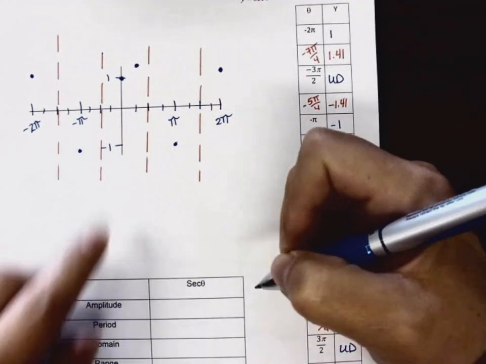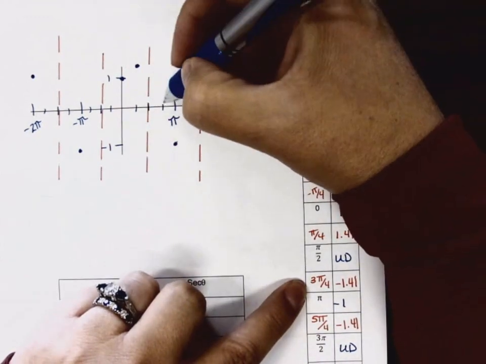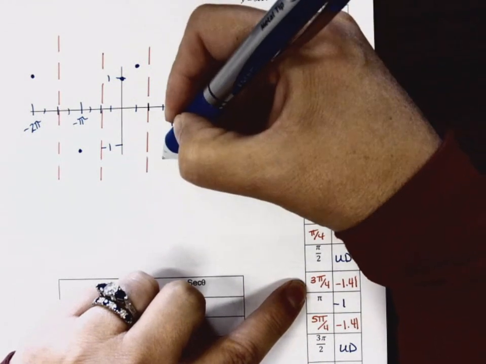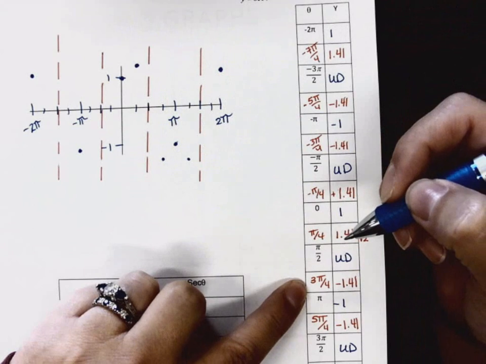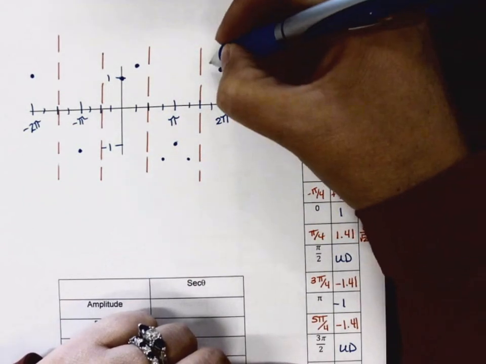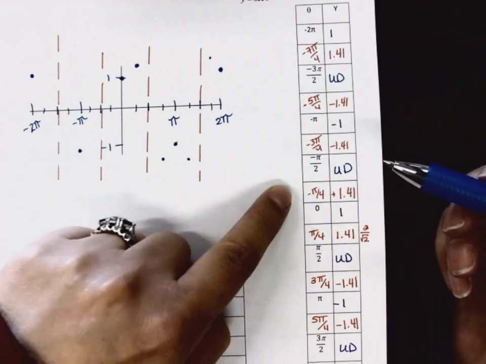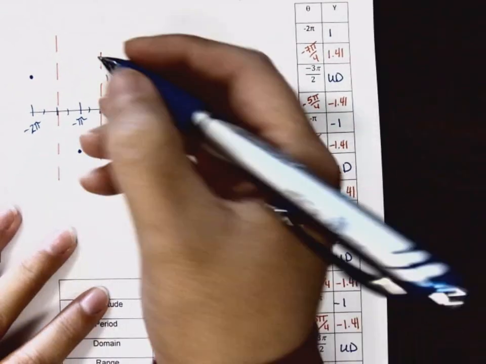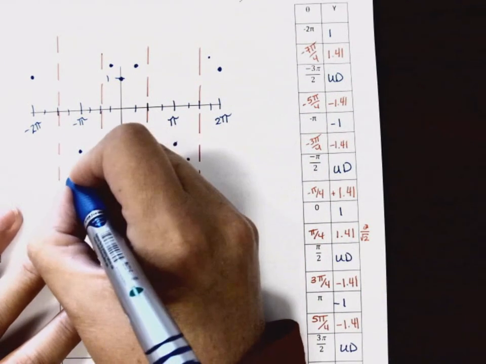So right there, we have an asymptote. Then at 3π/4, which is right here, we're going to be at negative 4.1. At 5π/4, we're going to be at negative 4.1. At 7π/4, we're back to the positive. If we go the other direction, this is going to be a positive. This one will be a negative and a negative.